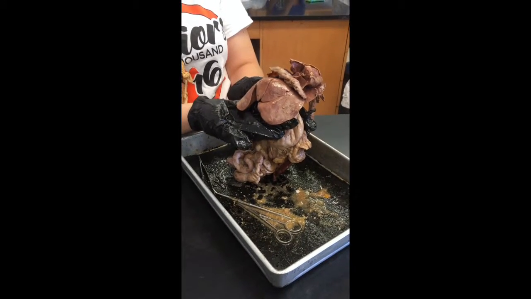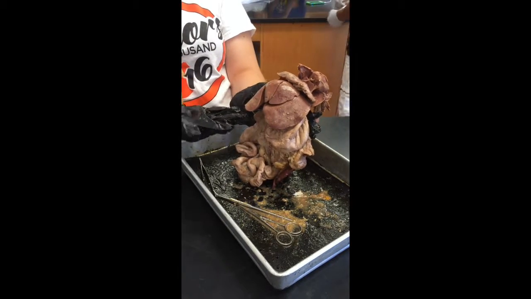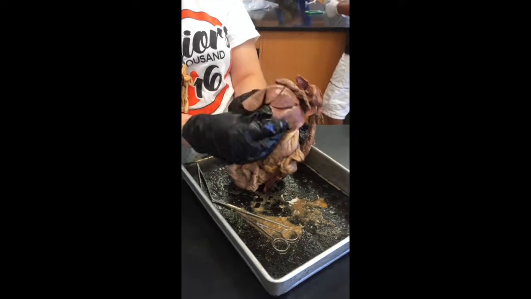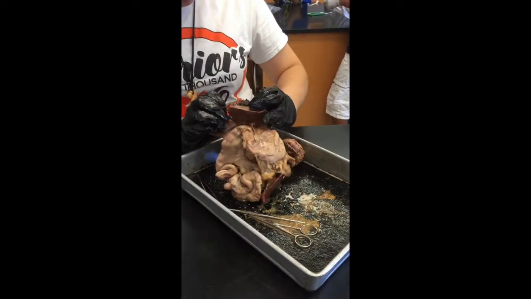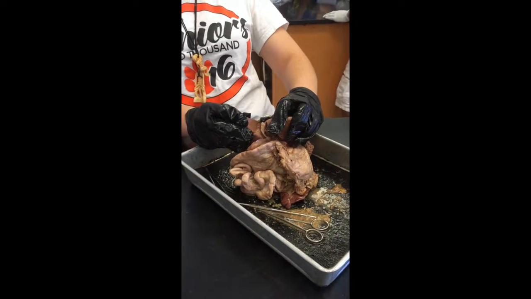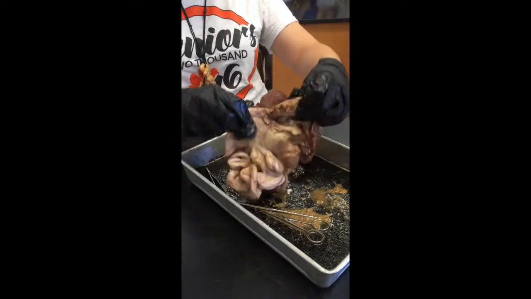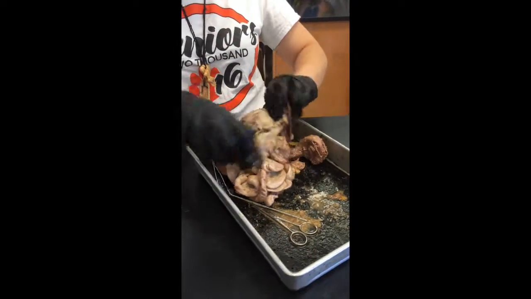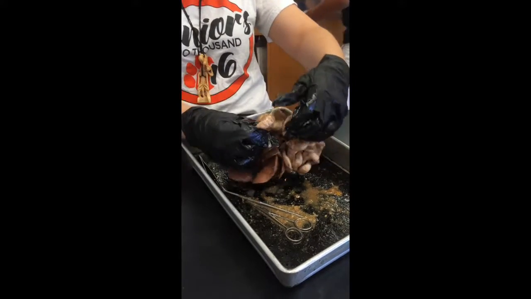Okay, so the liver functions to filter blood, like filter waste out of the blood. It also creates bile, which is stored in the gallbladder. The bile from the gallbladder is released into the duodenum of the small intestine to assist with the breakdown of food.